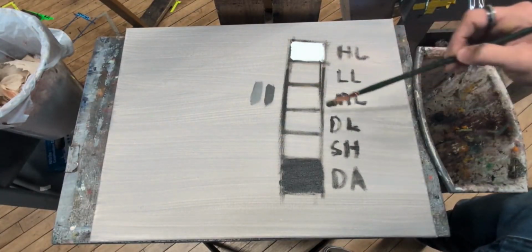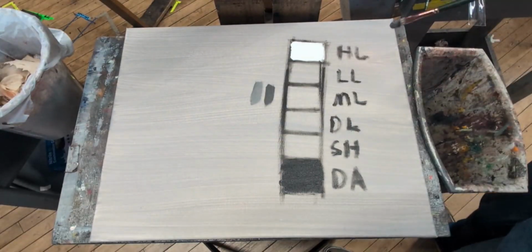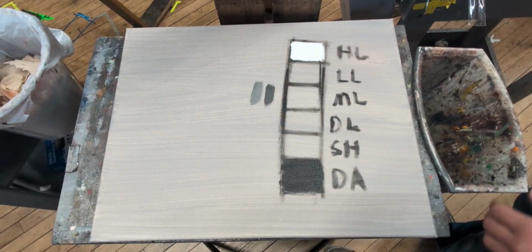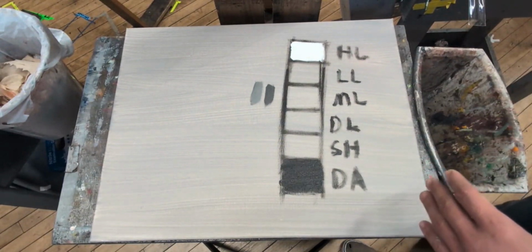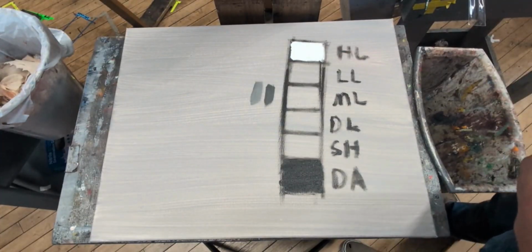This might be closer to a dark light here, but we still have some more experimenting to do before we actually go into that. And it's okay to get it wrong. It's okay to get it wrong because if you get it wrong, you at least know what not to do next time. That's the whole point of practice.